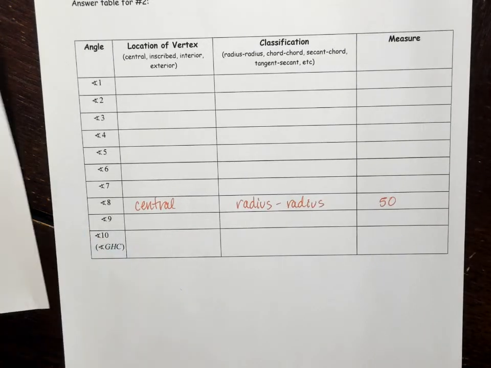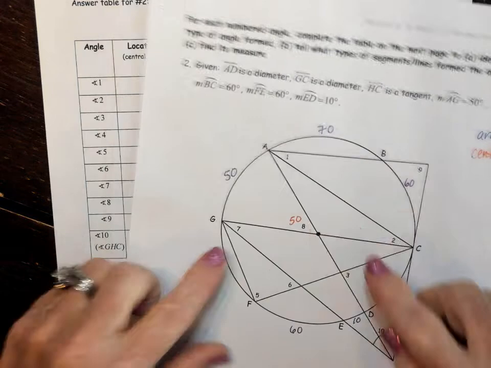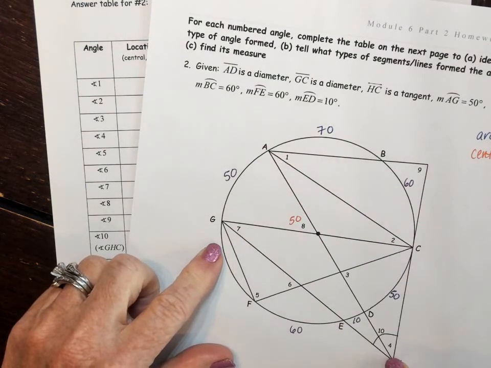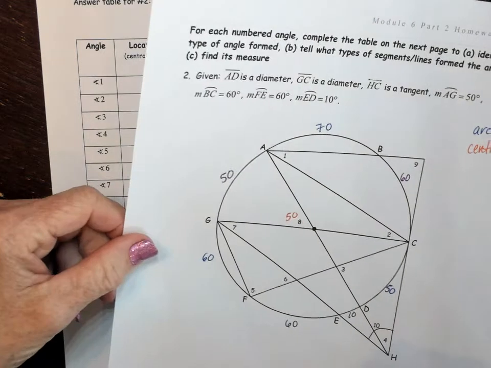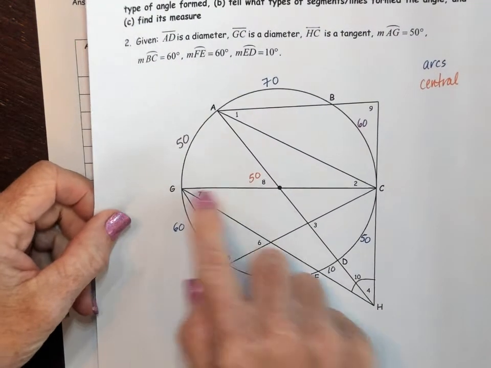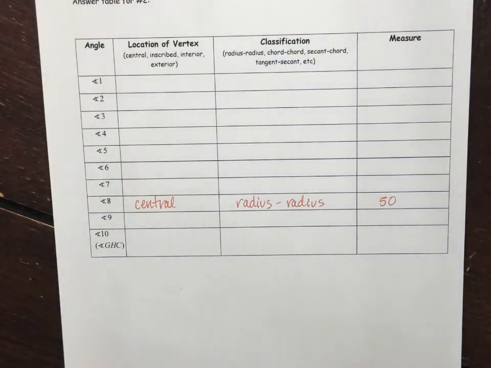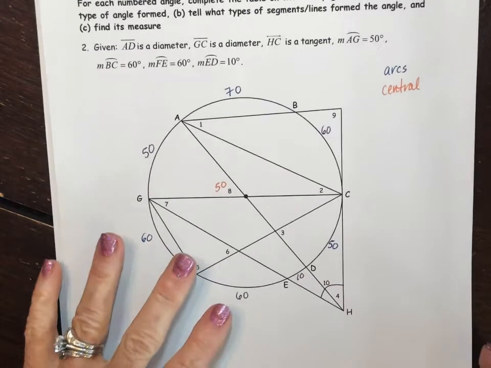Hint, central angles will always be formed by radius. Although technically, I guess if you said chord secant, I would accept that. I would accept chord secant there, but really for central angles, radius. Oh gosh, gotta go back over here.